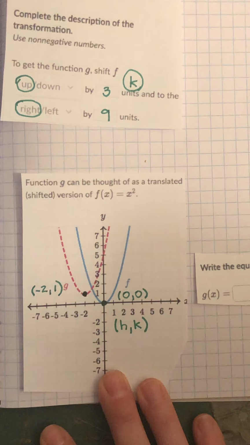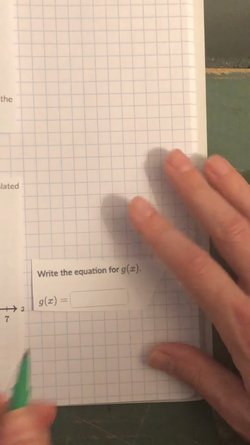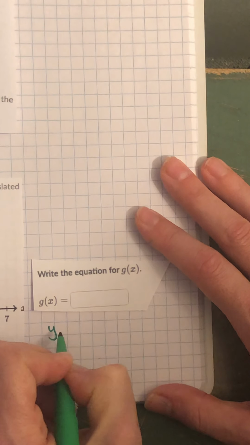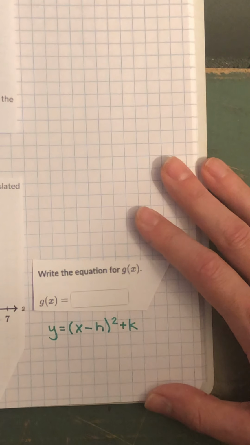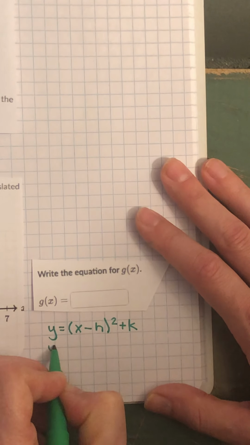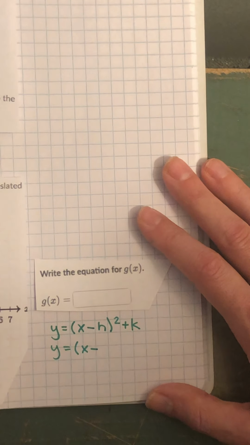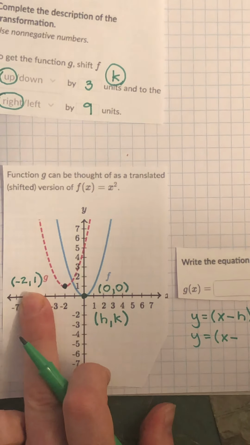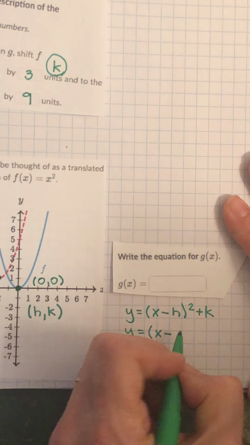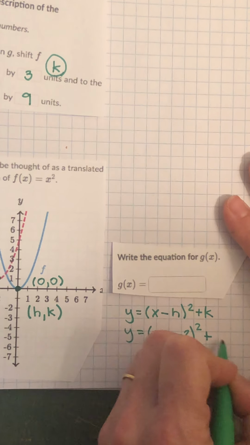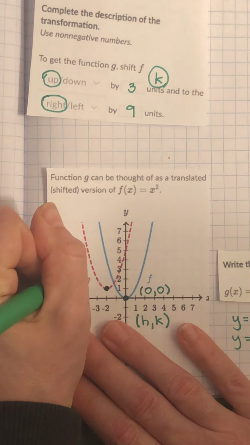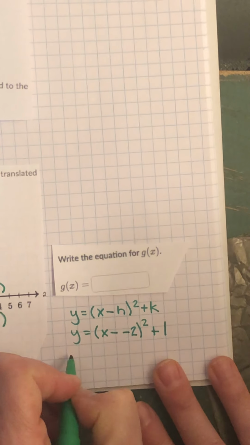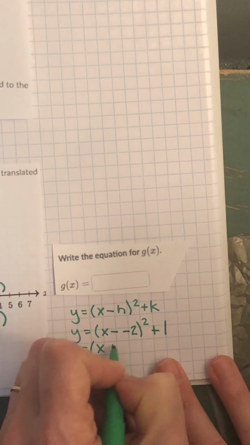Okay, it says write the equation, and I'm going to have to put it in this box. Well, I'm not a great box person, but let's write it below. Doing the most because it's notes, again, writing that generic thing out, and then just plugging things in. y equals x minus the H. Again, the H right here is -2. So that's the new one. -2 squared plus my K is 1. Right, my K is 1. Okay, so cleaning it up, minus minus makes a plus.